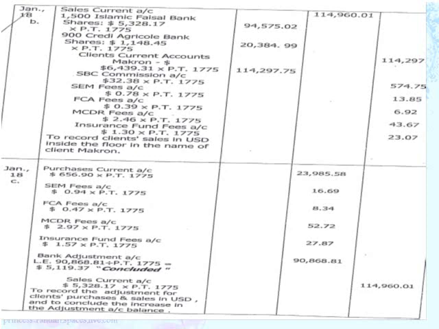That is why we are debiting sales for the sales of the Islamic Faisal Bank shares and the Crédit Agricole Bank shares in the subsidiary column. On the other side, we credit the current account of the seller, who should be Holland, not Macron. I'm sorry for this error again.